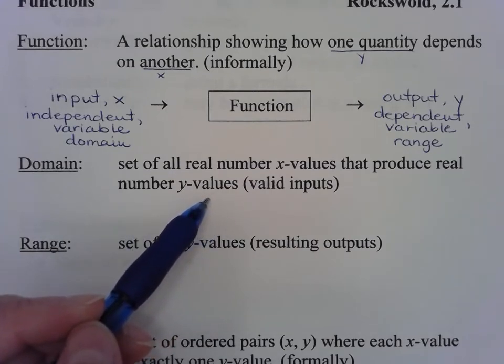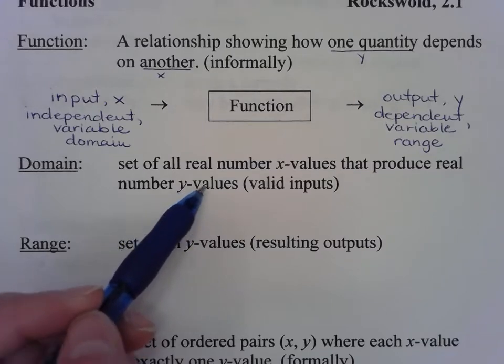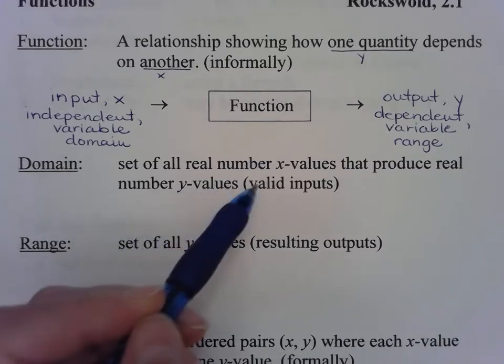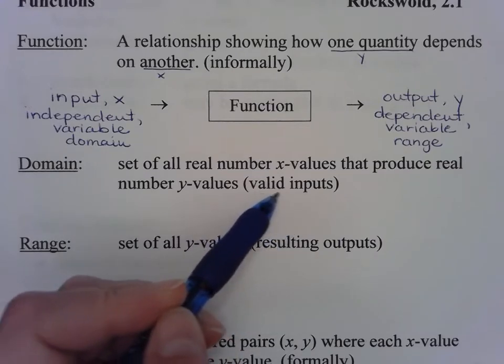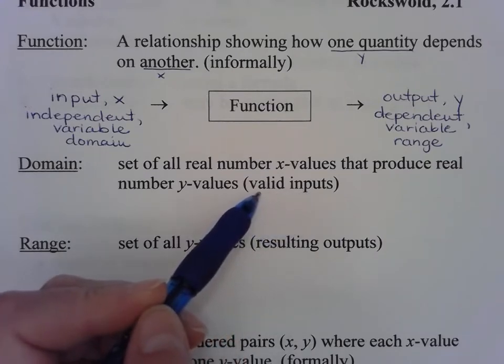So this would not include X values or numbers that would not compute a Y value. So if I had an X value that I plugged into my equation and it gave me something undefined, that would not be in the domain. I need to only include the X values that produce real number Y values. You could say they were valid inputs, inputs that I could plug into my function or examine my relationship and get an output from it.